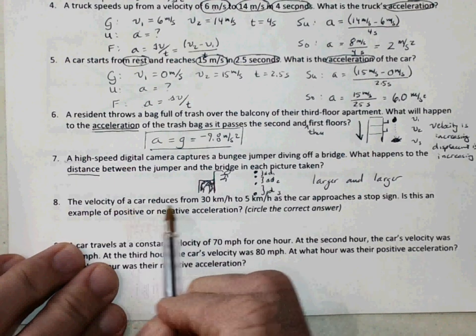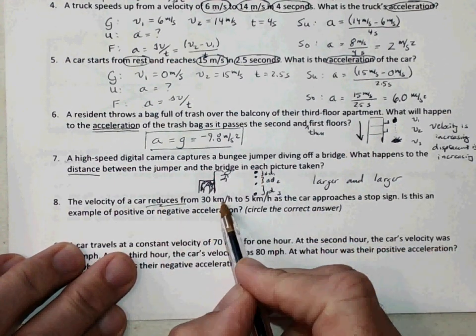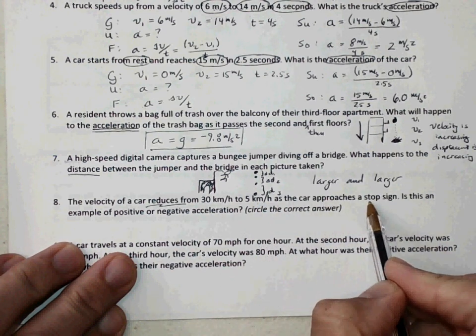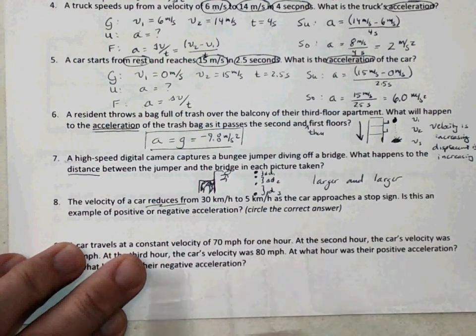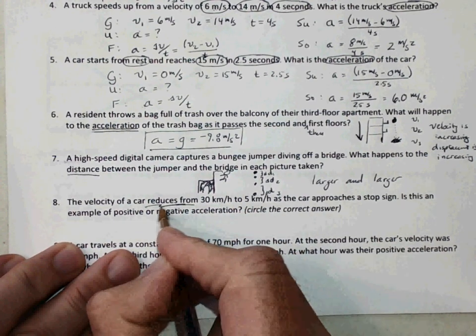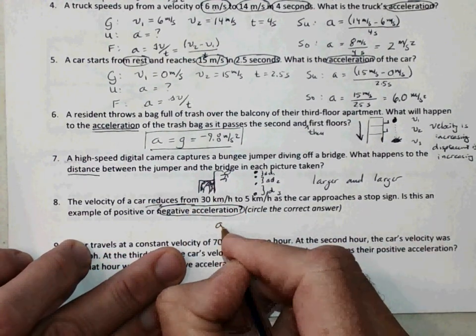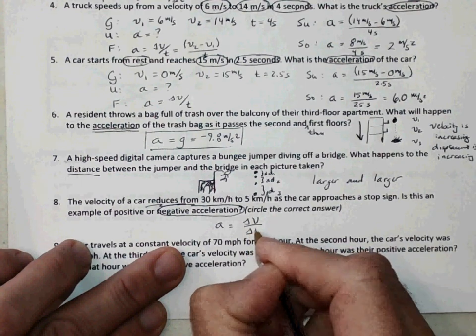The velocity of the car reduces, keyword, from 30 kilometers per hour to 5 kilometers per hour as the car approaches a stop sign. Is this an example of positive or negative acceleration? Circle the correct answer. Well, the answer is negative acceleration. Let's go to our formula. Acceleration is change in velocity over change in time.